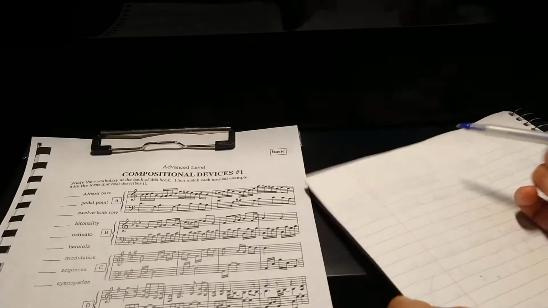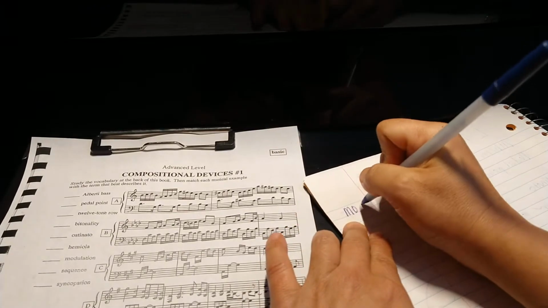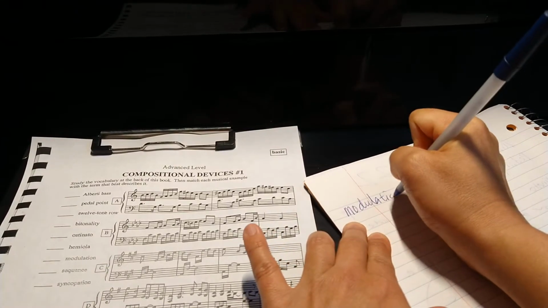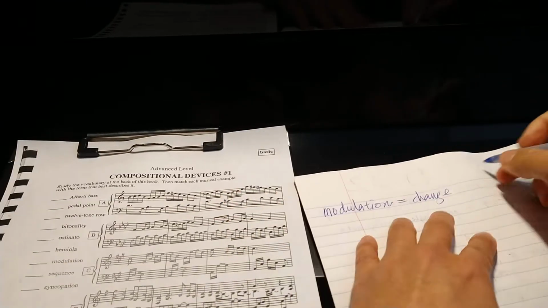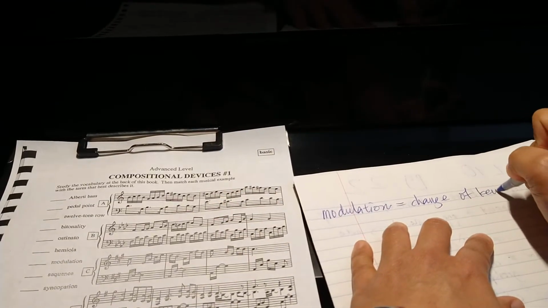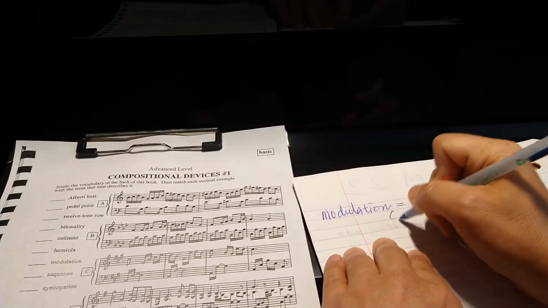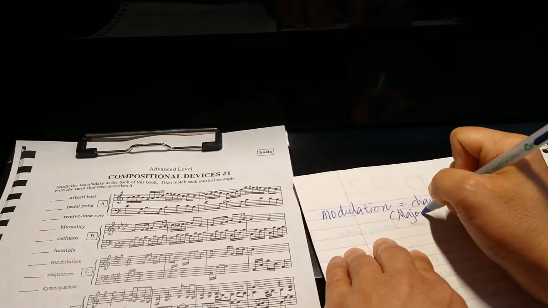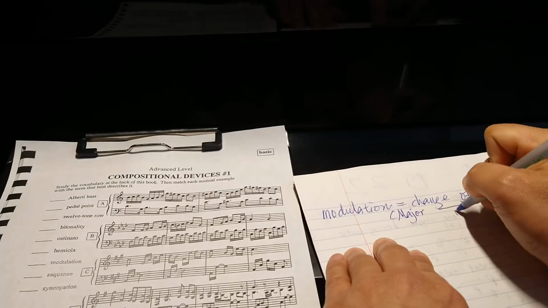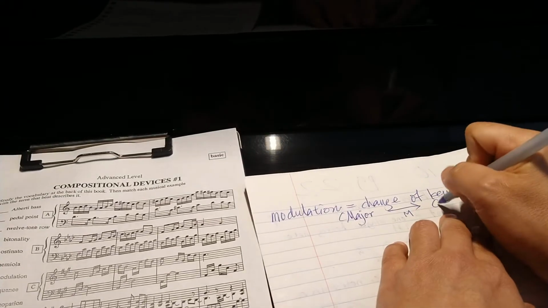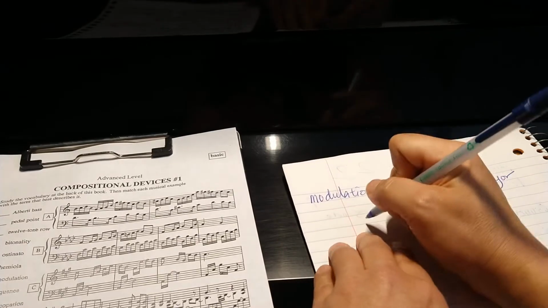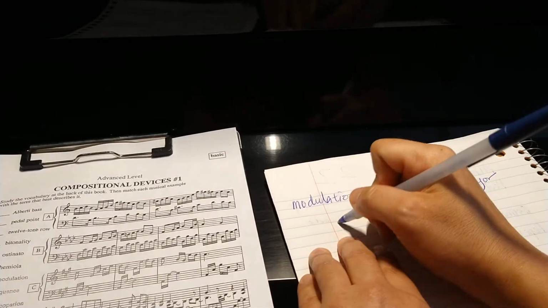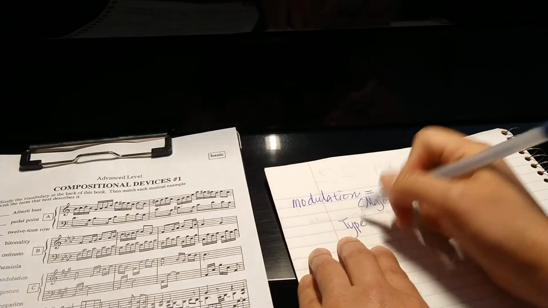The next one is modulation. Modulation means the change of key. That means, let's say if you were in C major, then you modulate to G major. And modulation has at least 4 types, okay? So I'm just going to include this.